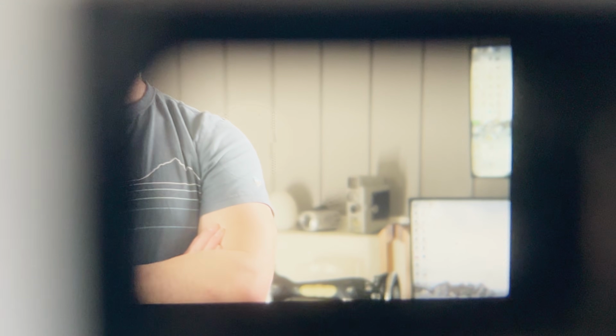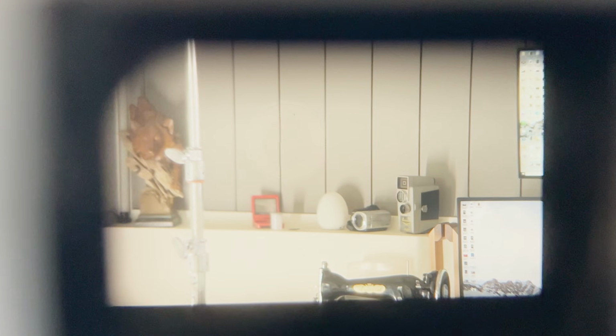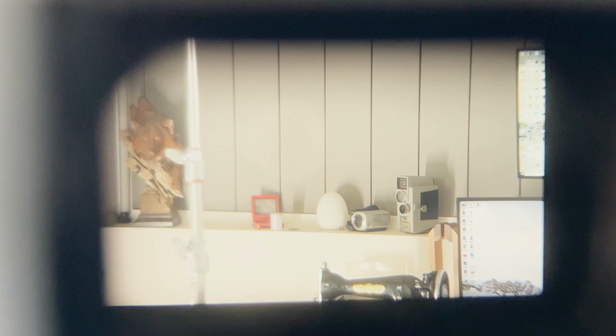Okay, so we are looking through the viewfinder of the Canon AE-1 right now, and what you're gonna see is that there's a split patch right in the middle of the camera that when I rotate the lens, it brings it into focus and lines those two images up. So if I point this at one of the straight lines on this back wall, you can see that right there, they're all together and straight, and that means that this is perfectly in focus.